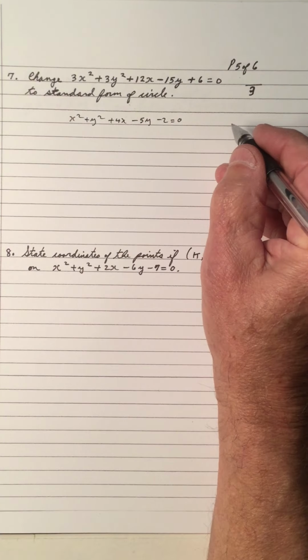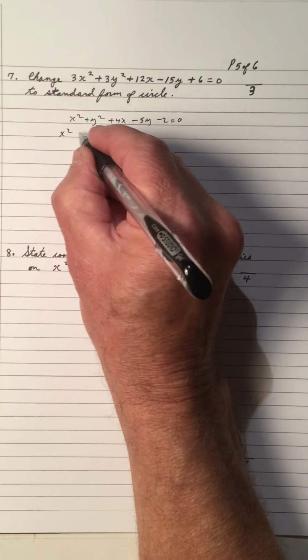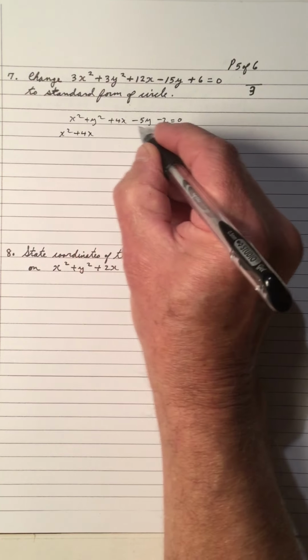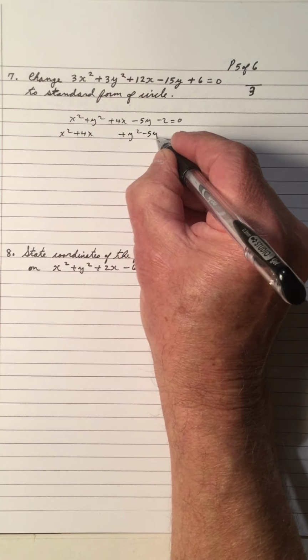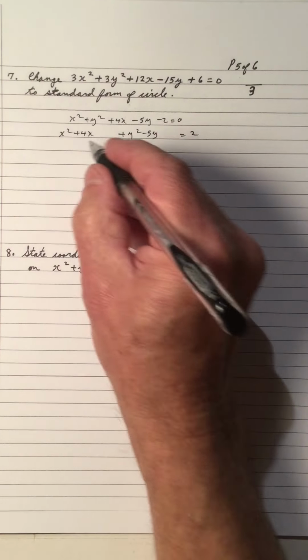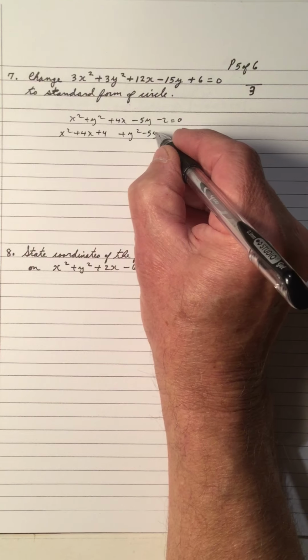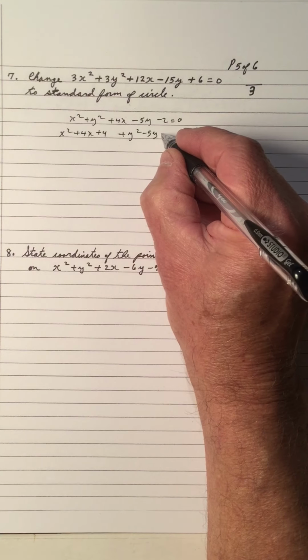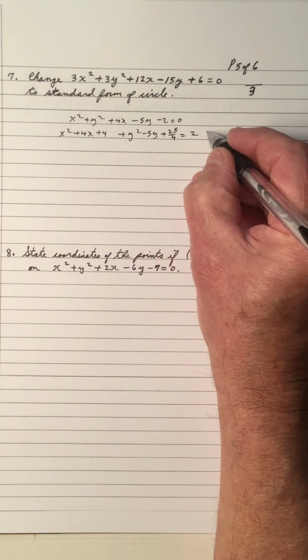And now we isolate the x's, x squared plus 4x. Isolate the y's, put them together. And the 2 moves over to become a plus. And we complete the square. Half of 4 is 2 squared is 4. Half of 5 is 5 over 2 squared is 25 over 4.